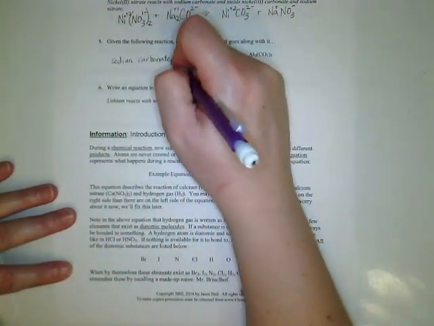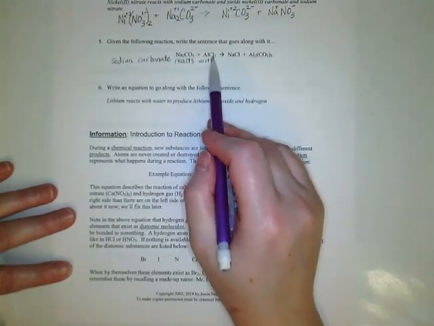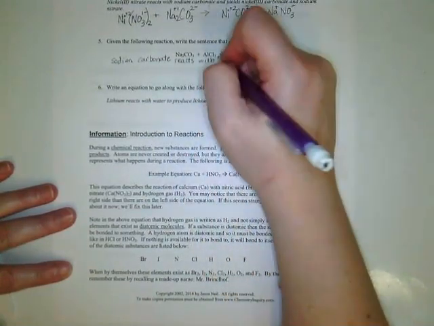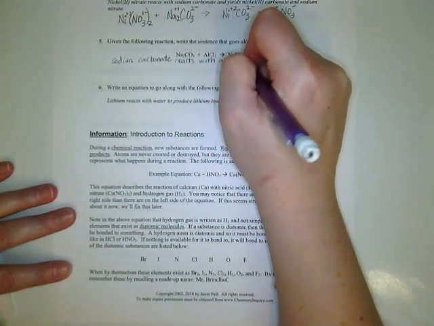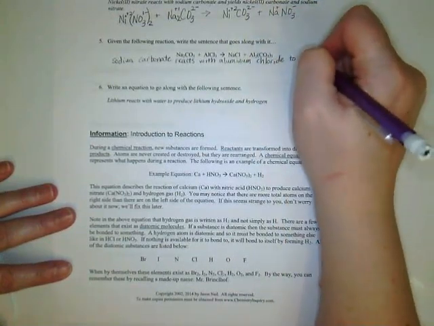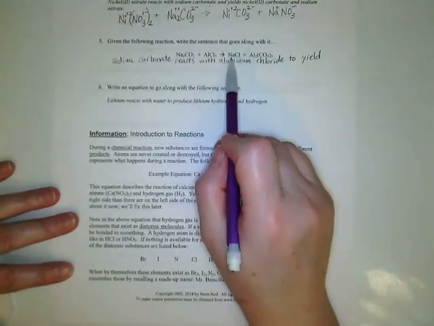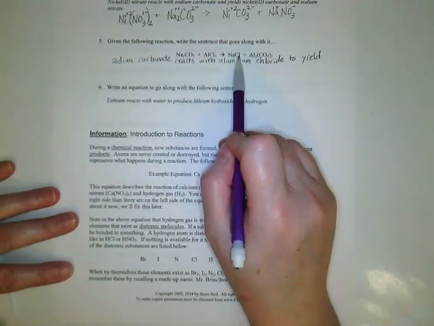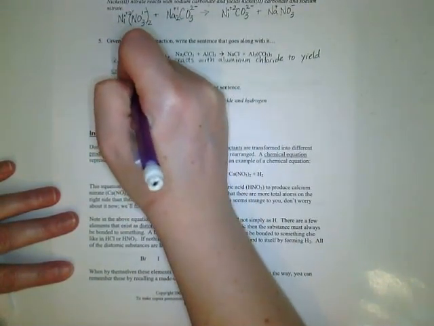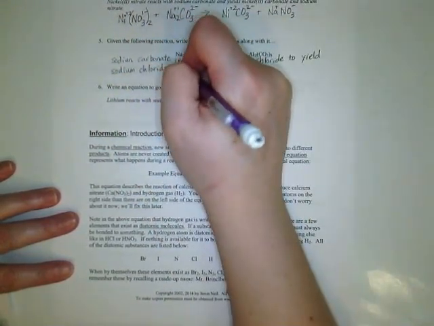The plus reacts with aluminum and chlorine, though it's a metal and a non-metal. Aluminum's in a tall column, so only one possible name. So this is just aluminum chloride, to yield or yielding, whatever you want to do. Metal, non-metal, so it's an ionic compound. Sodium's in a tall column, only one name, so sodium chloride.